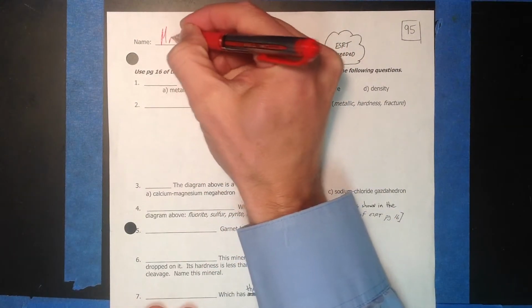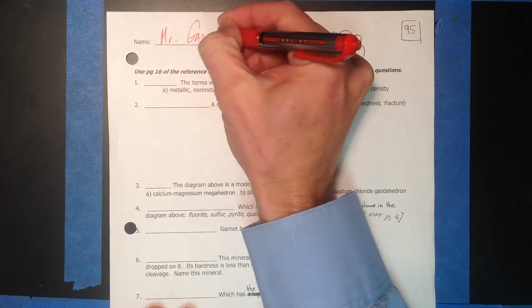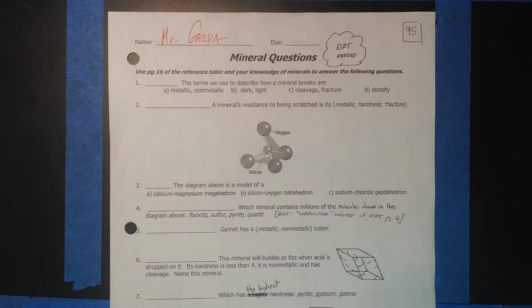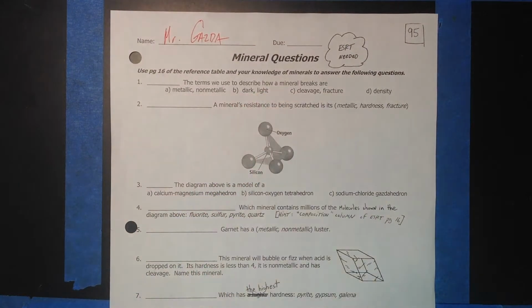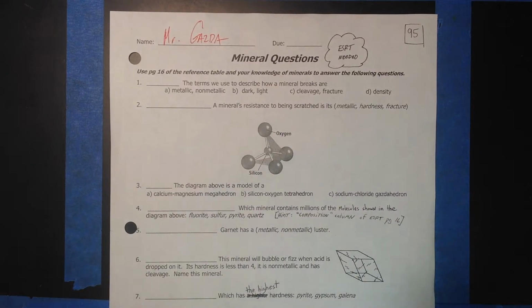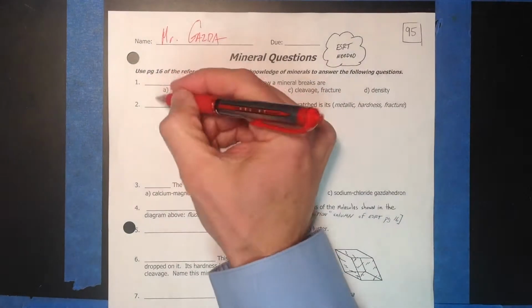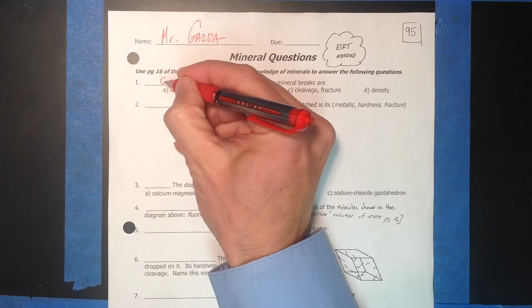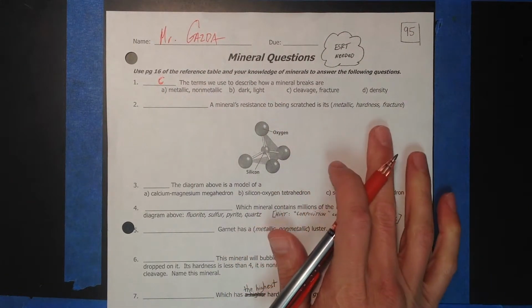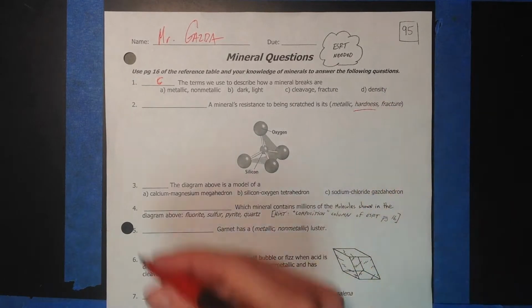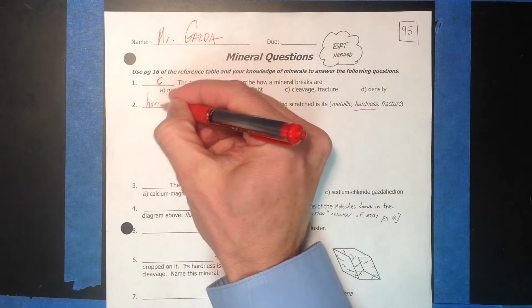Homework 95. You definitely need a reference table for this, absolutely. Page 16 of the reference table, and you probably need your notes too. Terms we use to describe how a mineral breaks are cleavage and fracture. You probably know that by now. Cleavage or fracture. A mineral's resistance to being scratched is its hardness. That's what hardness is. You probably know that as well.